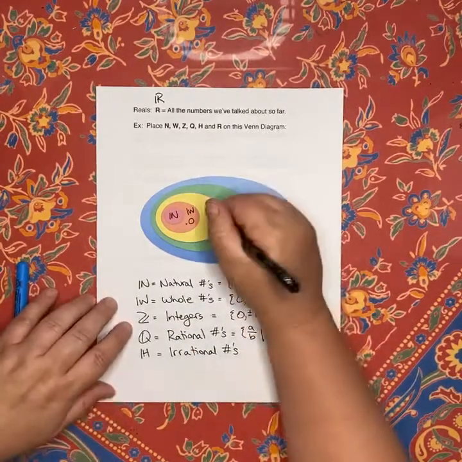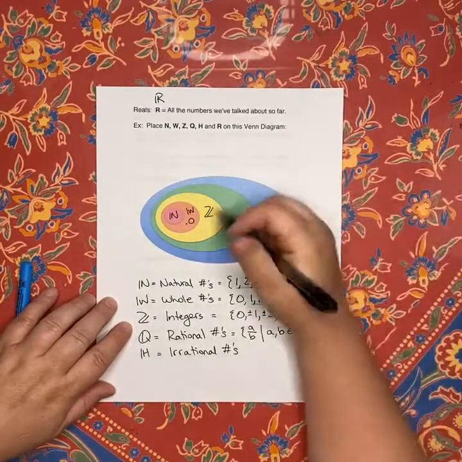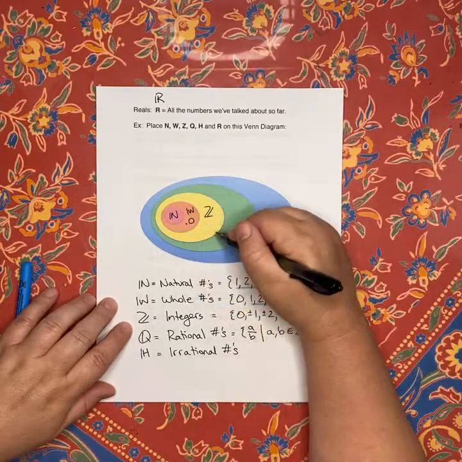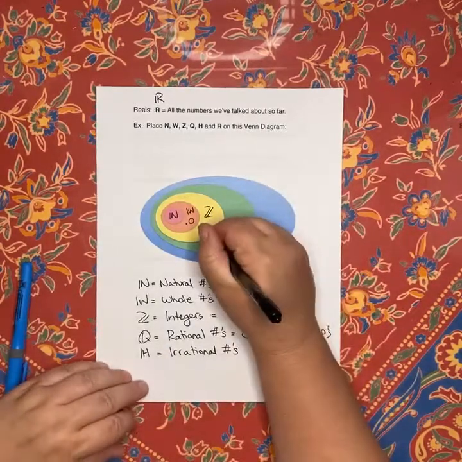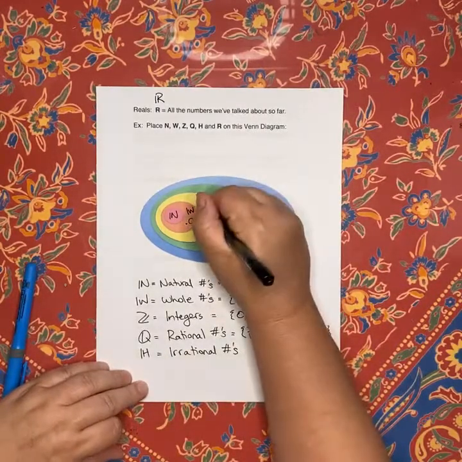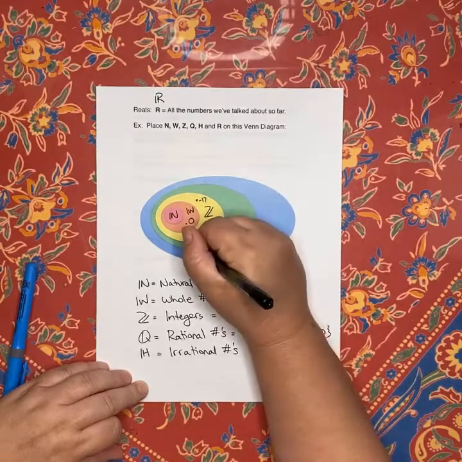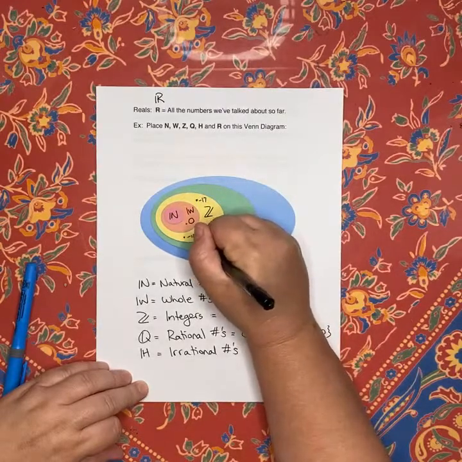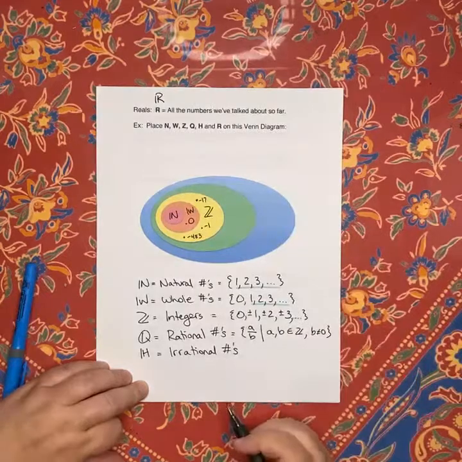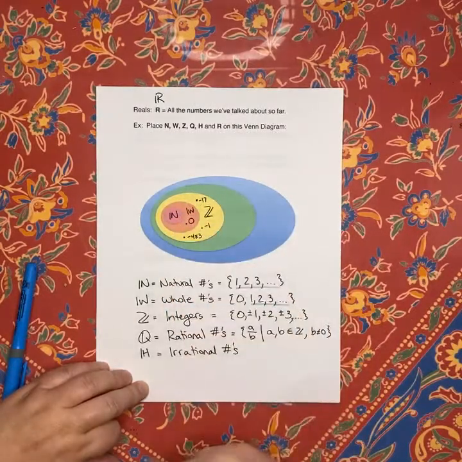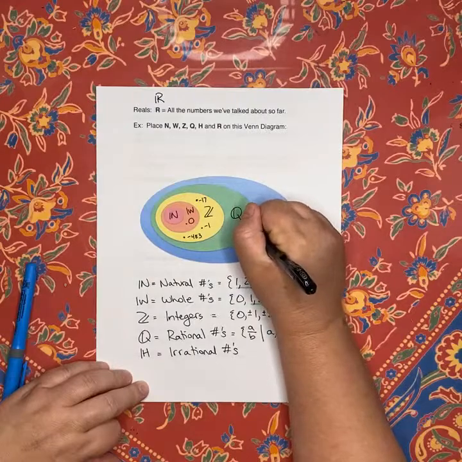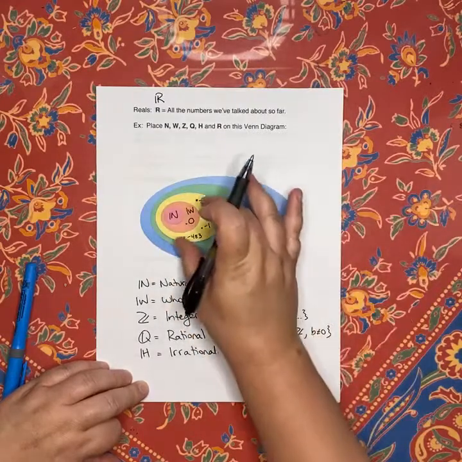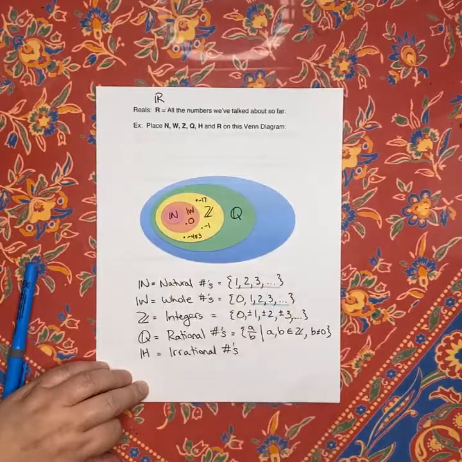And then the integers come here. In this yellow band, we've got the whole numbers all nestled inside. But then we also have -1 and -17 and -483, etc. So all the negatives live in this yellow band. The rational numbers live here, this green band, and everything inside of it is also rational.